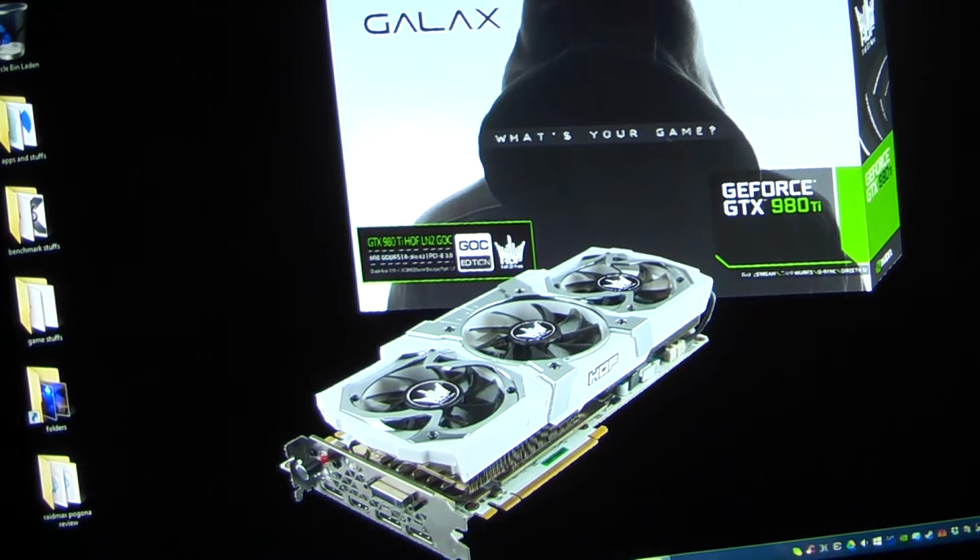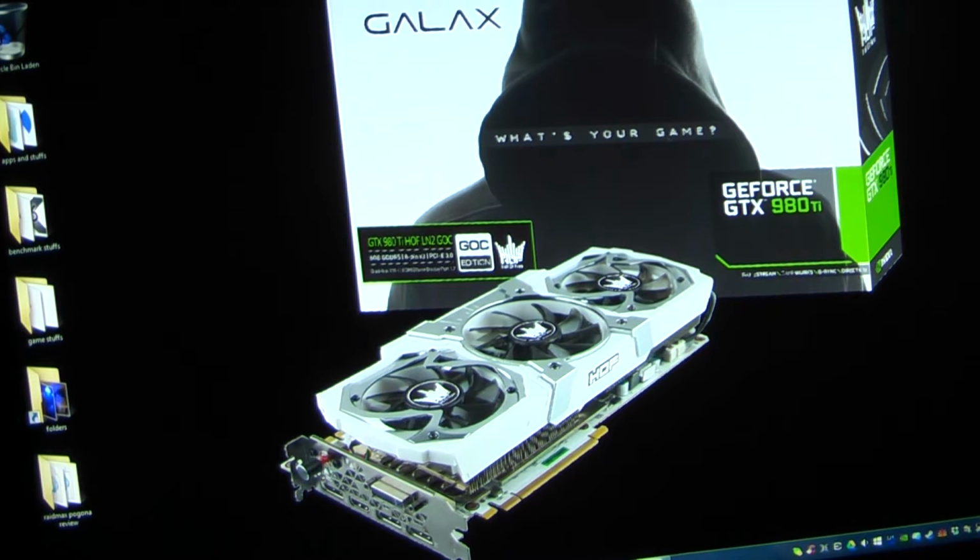This is the standard LN2 edition. You can see there the 3 8-pins, I hope. So yeah, the normal LN2 edition is out to give enough airflow for the GOC edition.